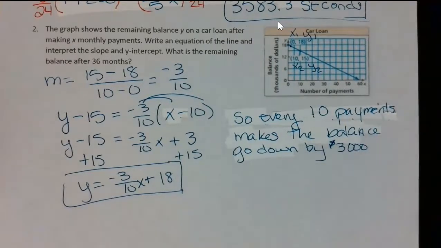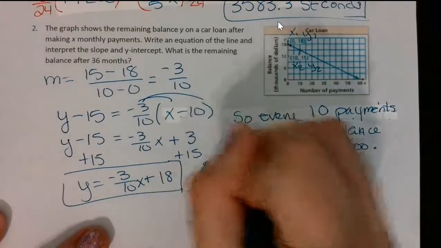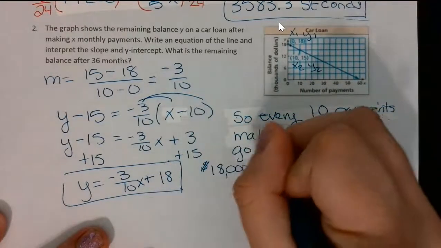Okay. The y-intercept, since we're talking about a car loan, is the starting price. So $18,000 was the cost of the car.